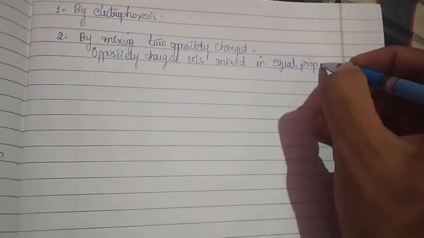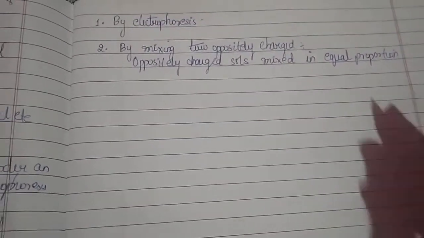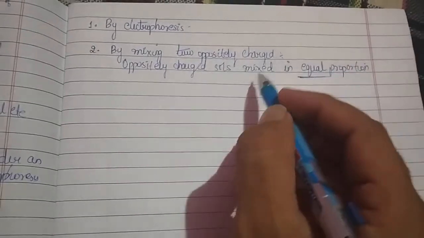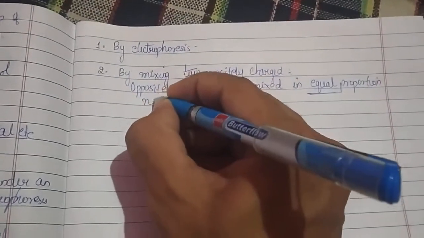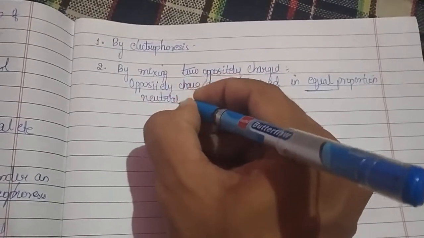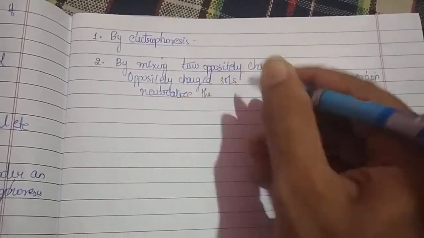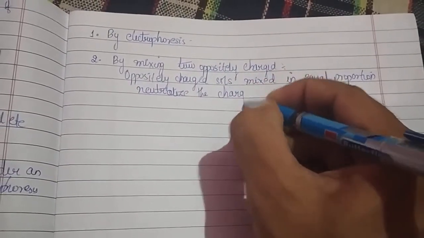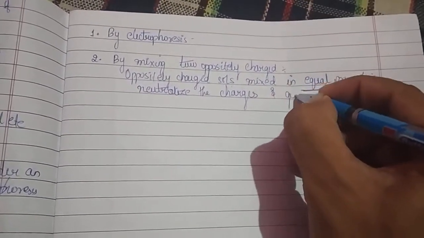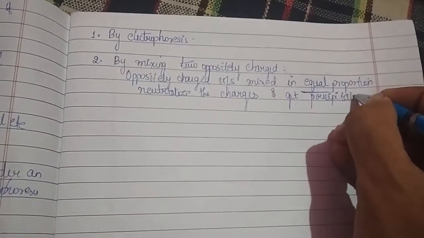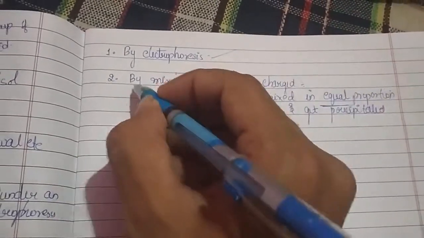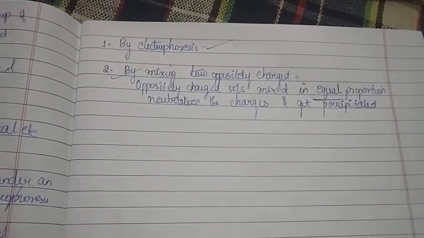So what happens? You have to mix the two negative as well as positive charge salts in an equal proportion. So mixing of oppositely charged salts in an equal proportion, what will they do? They will neutralize the charges and get precipitated. So now, two methods we have learned: electrophoresis, and by mixing of two oppositely charged salts.